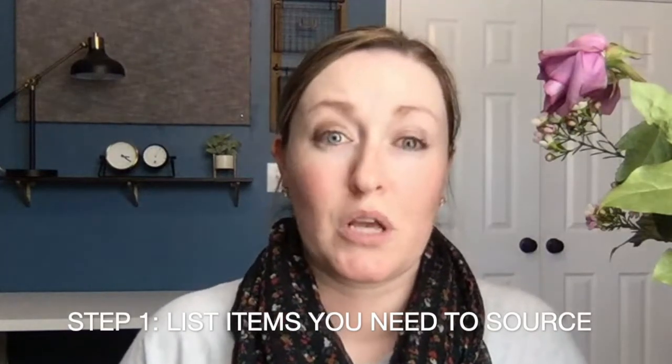So step 1 is to list the items you need to source for the room, such as wall art, paint colors, furniture, rugs, whatever you need in there. Now, if there's stuff you're already using in the room, you either want to take a really good picture in natural light or see if you can find that item again where you bought it and grab a snippet of their picture.